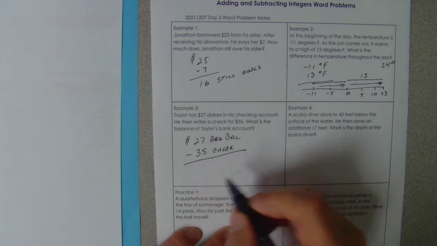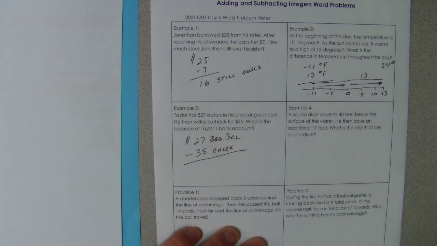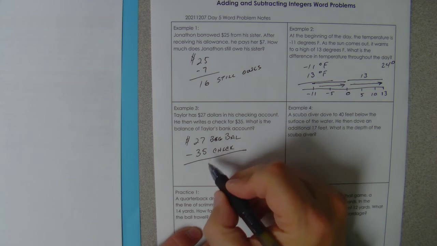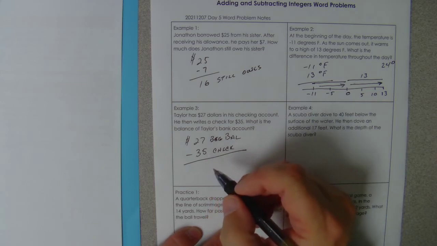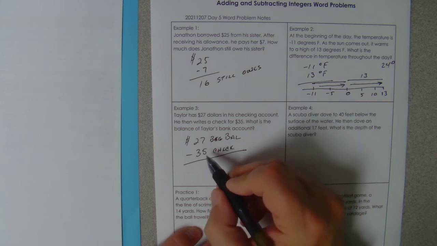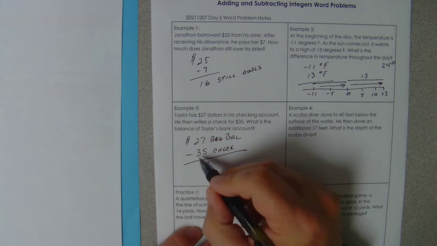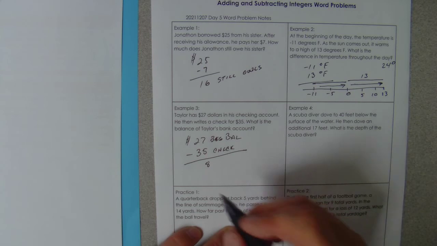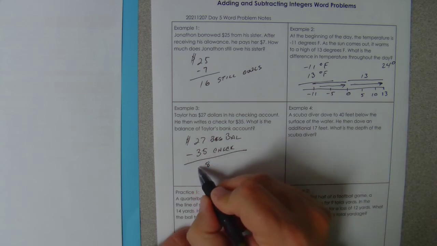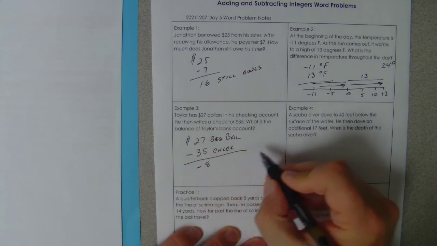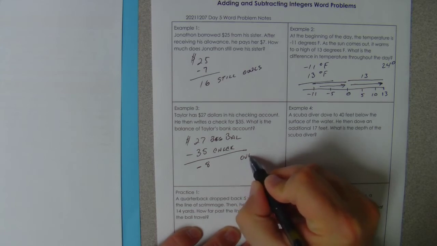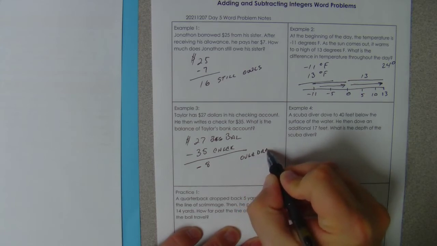Uh-oh. We subtract the difference, right? So 35 minus 27 is 8. So -$8. And because it's a negative, they're overdrawn.